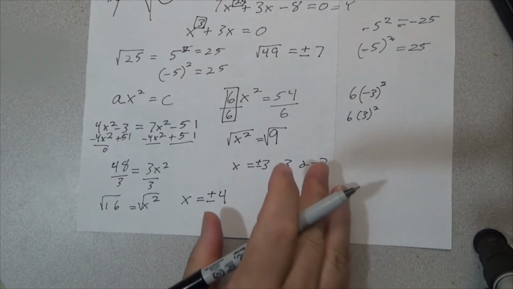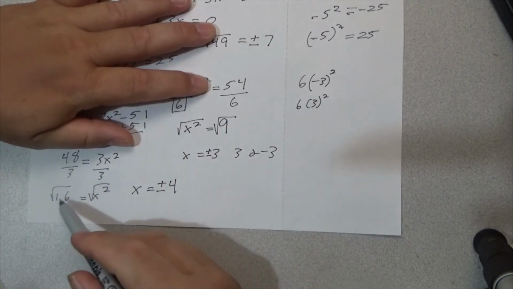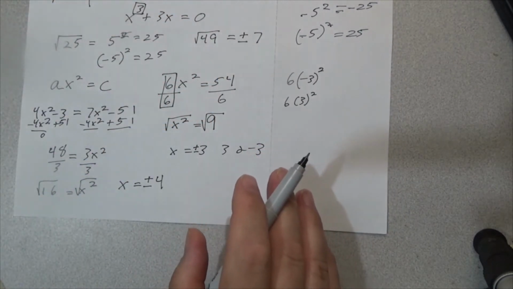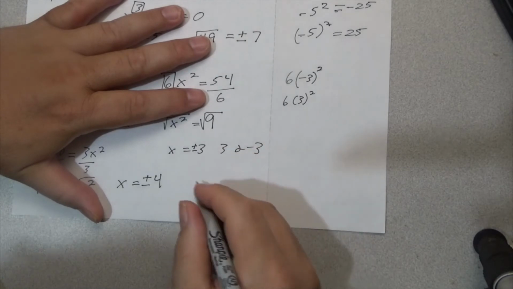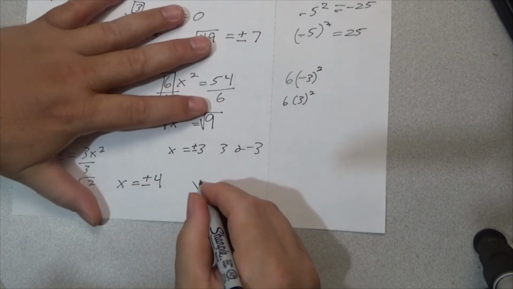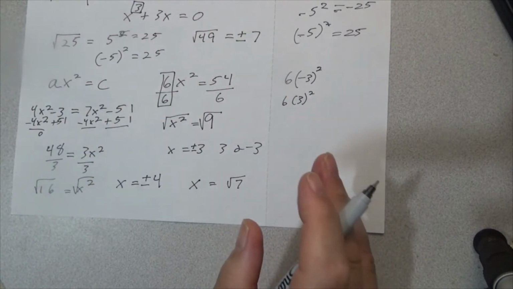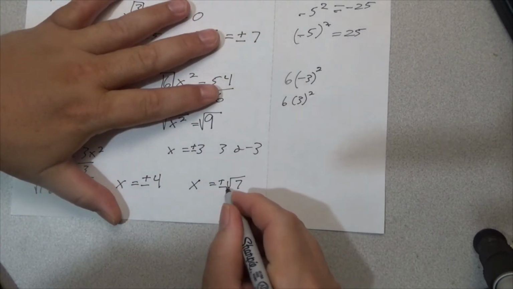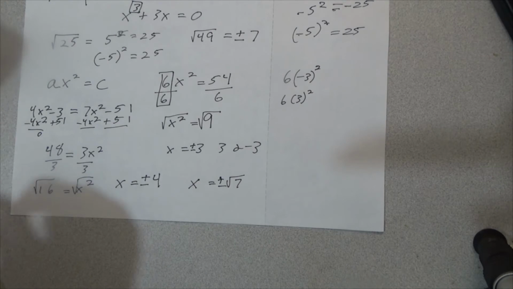Okay, so sometimes when you're solving, you will not have an even square root. There are two ways that you can satisfy that for this class. Let's say for example you do a problem and you come up with x is equal to the square root of 7. Now 7 doesn't have an even square root. So you could leave it just like that. Of course we need to have the positive and negative of that. Or you can put it in your calculator and round off the square root of 7. Don't round it too far, 3 decimal places.